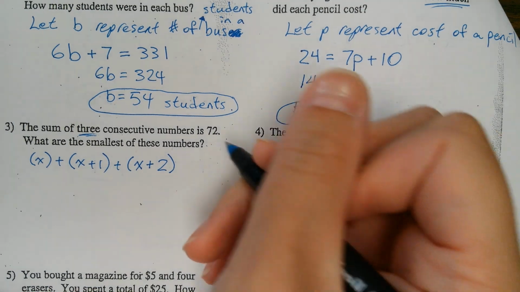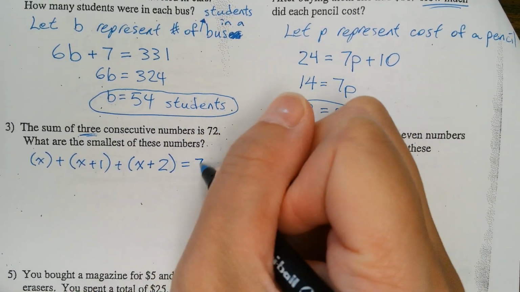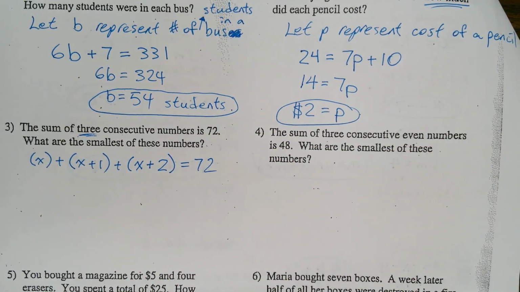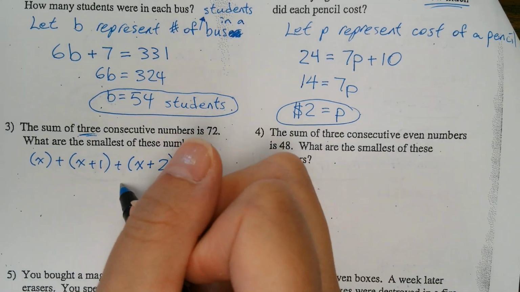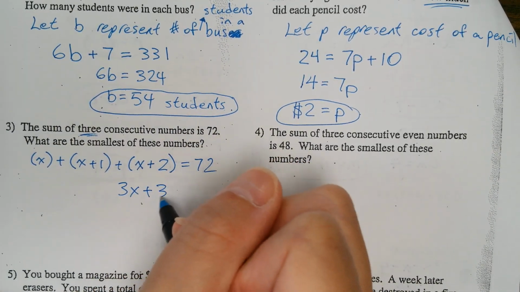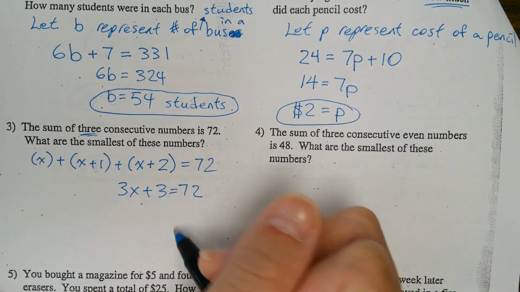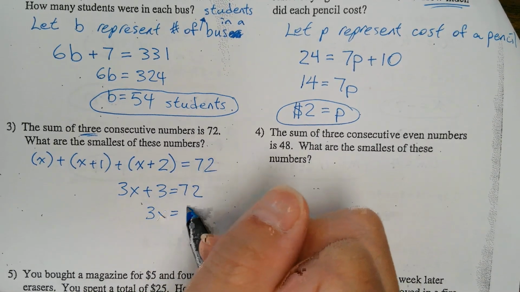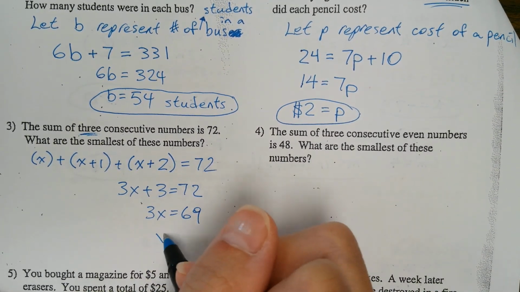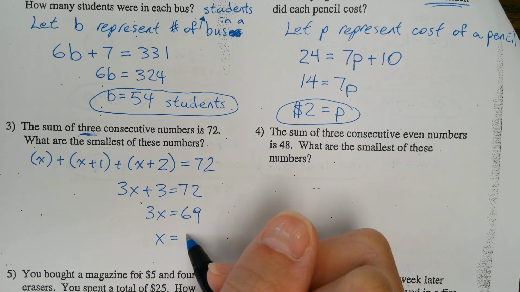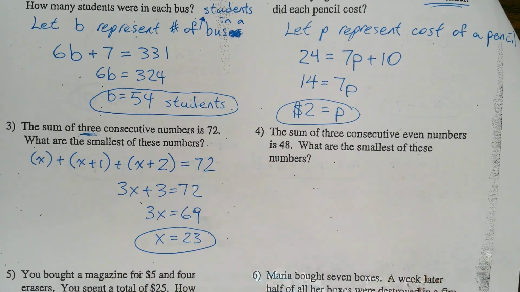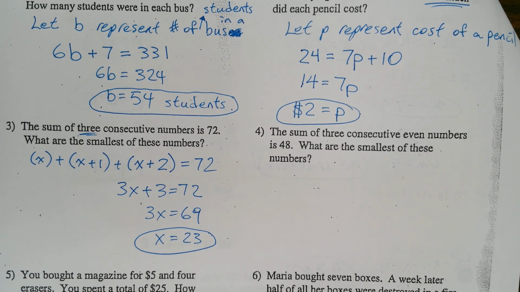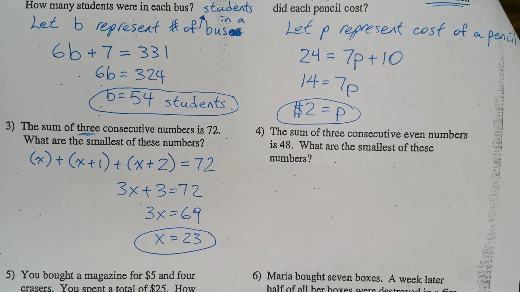The sum of it is 72. So equals 72. Okay. x plus x plus x is 3x, plus 3 equals 72. Move that over. 69. So x is 23. 23, 24, and 25. But the question was just asking you for the smallest of these numbers, so it's just 23.